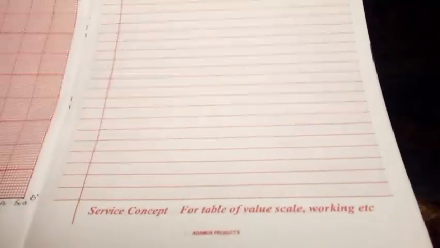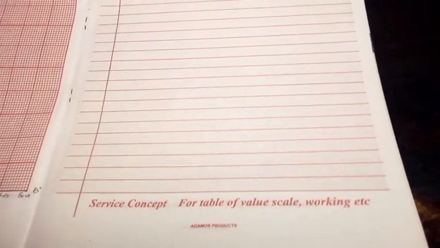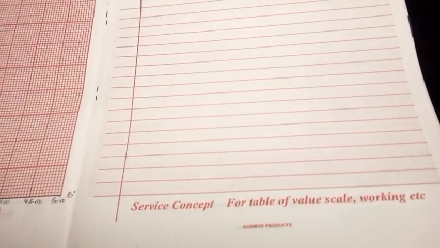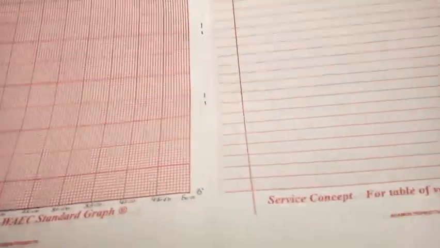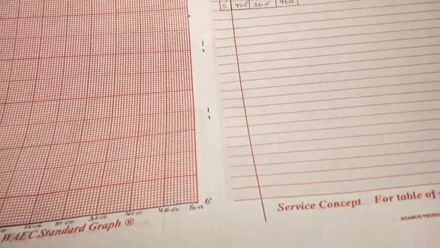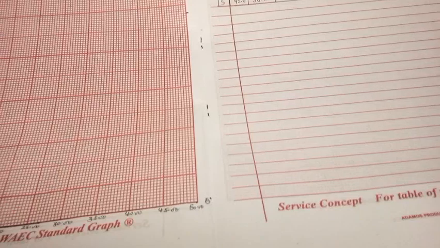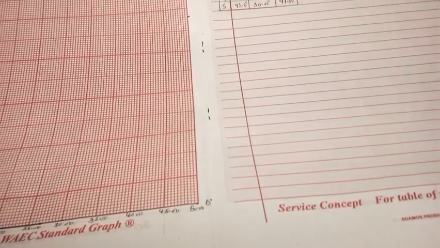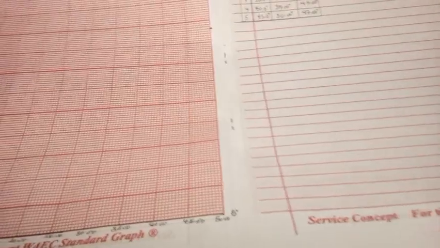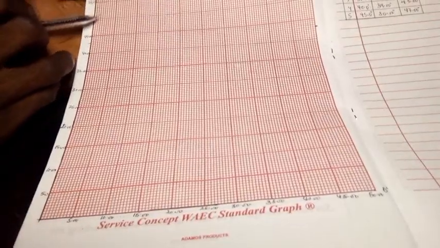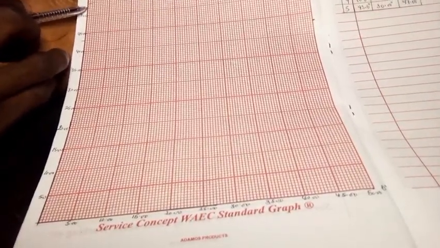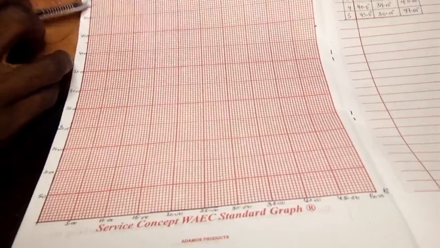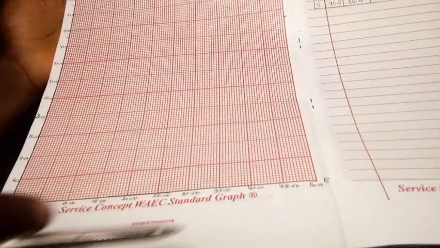So then the next is we have 53 on E, which goes for 43 on theta. On E we have 53, so this is 50. So for 53 we count how many lines? 1, 2, 3, 4, 5, 6. This is where 53 falls, and that goes for 43.